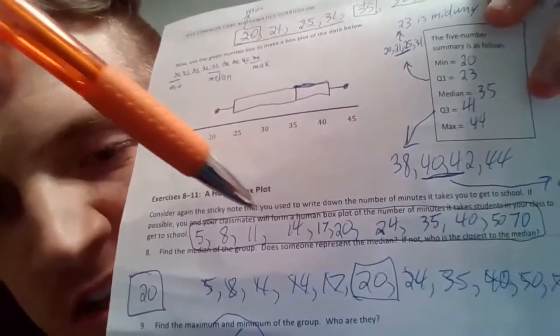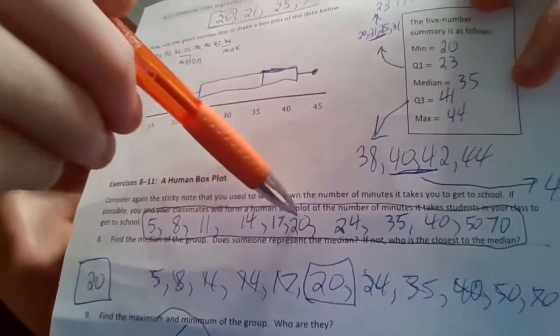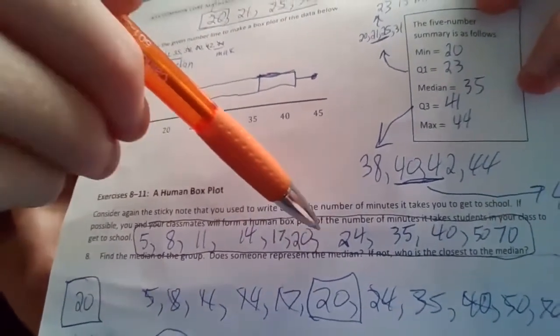And it asks, does someone represent the median? Well, if the median's 20, does someone travel 20 minutes? Yeah. So yes, if you're going to answer that question, you say yes. And that's really all you can say about it. There's not much else to explain because you're not having to tell me who's closest.